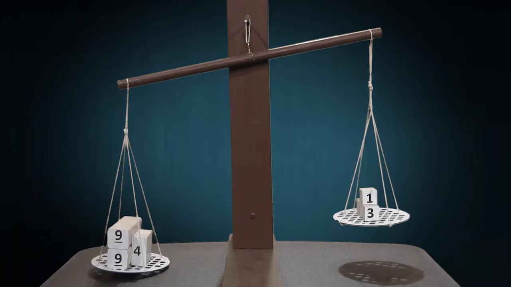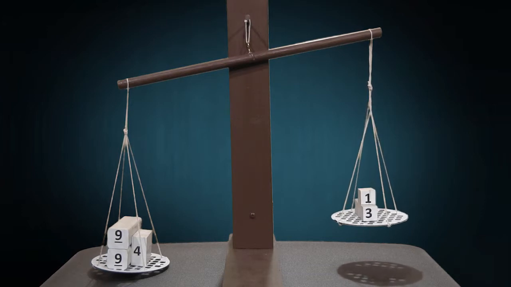This 18-unit weight is a real-world picture of an important algebraic concept. It is obviously 2 9s. It is also 9 plus 9 equals 18. It is also a picture of multiplying 9 by 2 because it is 2 groups of 9 units in each group, which is what we mean when we say 2 times 9.